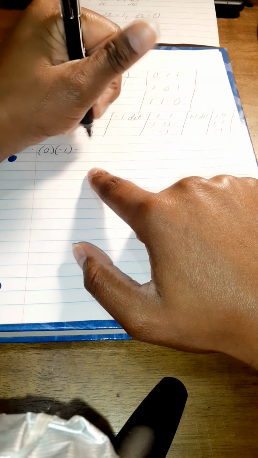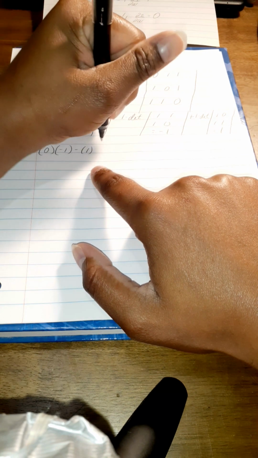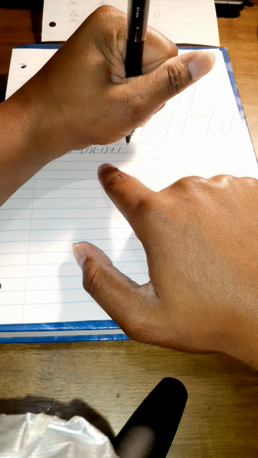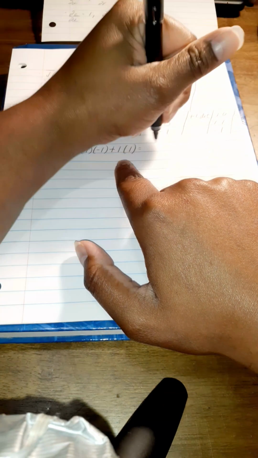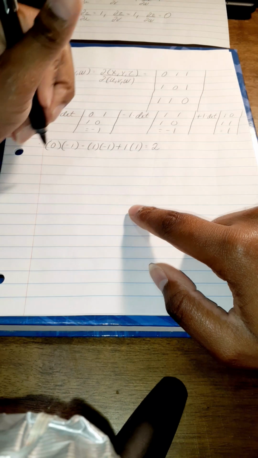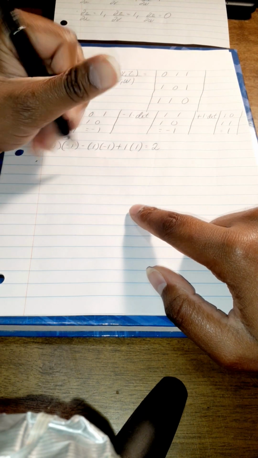And the determinant over here is going to be positive 1. So this would be minus 1 multiplied by negative 1. And then this would be plus 1 multiplied by 1. And obviously, it's just going to give us 2, which is the Jacobian determinant there, which I mentioned up here at the beginning.